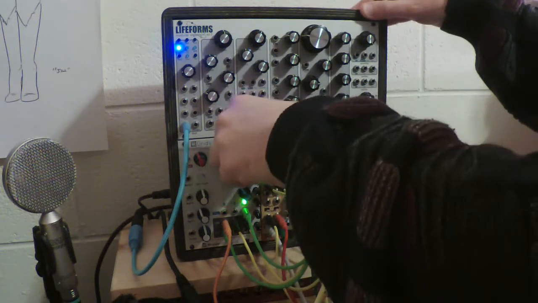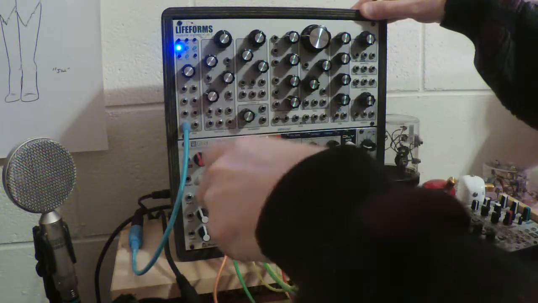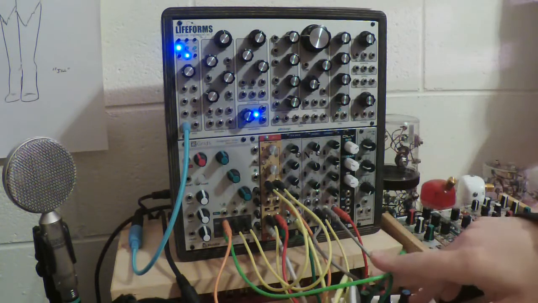It's happening every measure, every beat. So what else can we do?